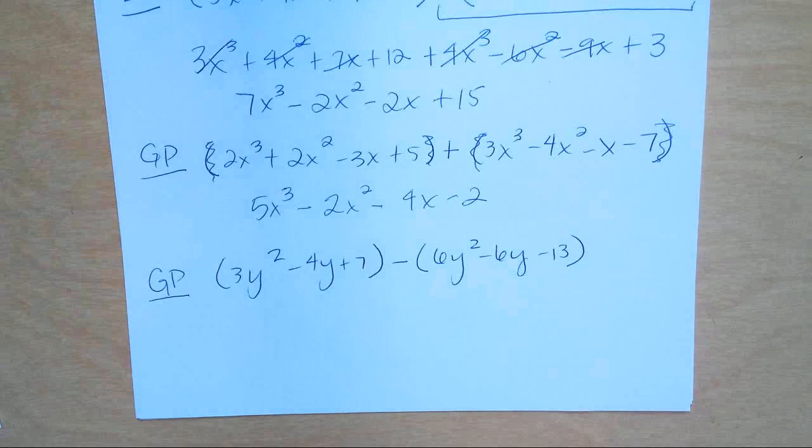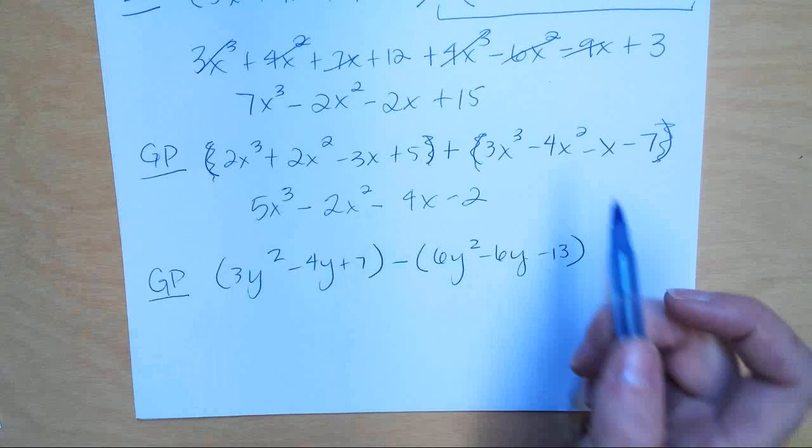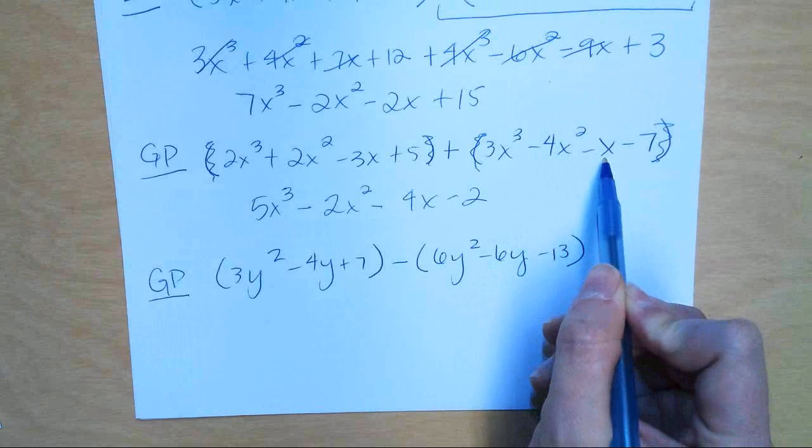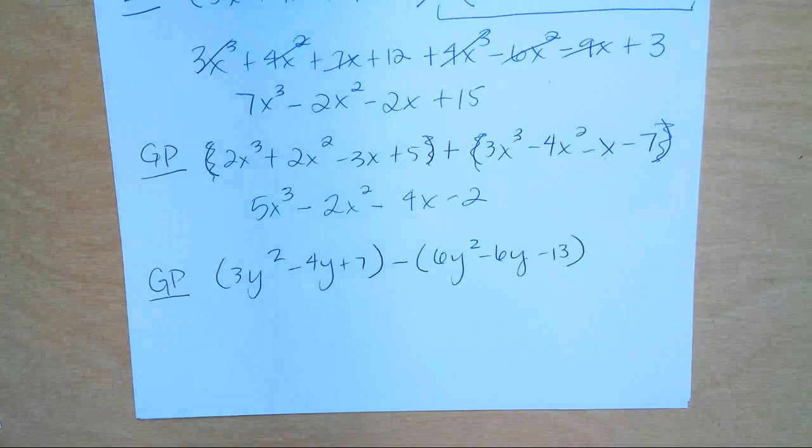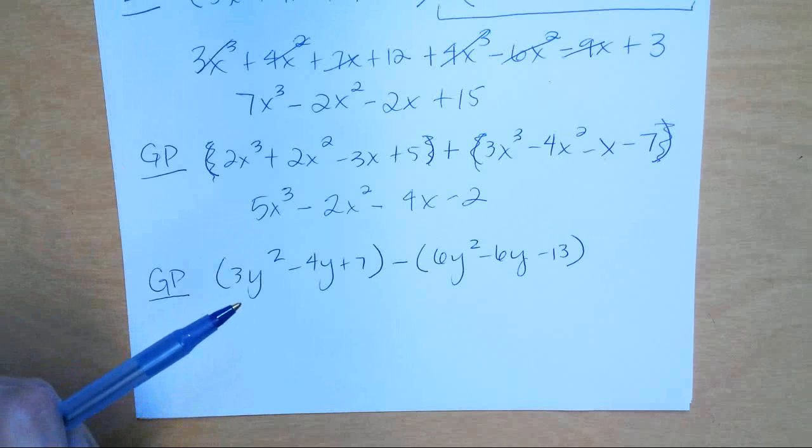X is what, I'm sorry? To the first power? Or you mean this is like minus 1? Yes. So if there's nothing in front, then it's going to be 1. Okay, Gracie, how'd you do the next one?